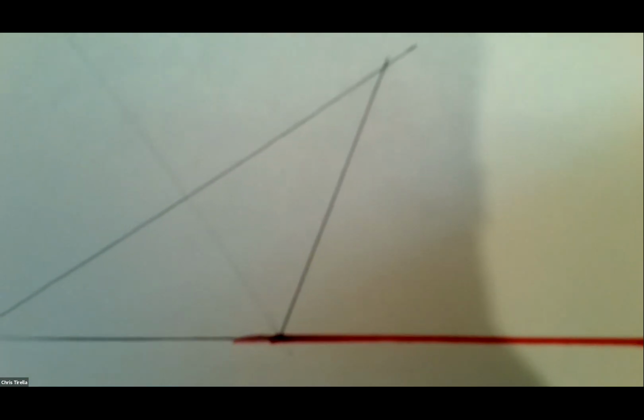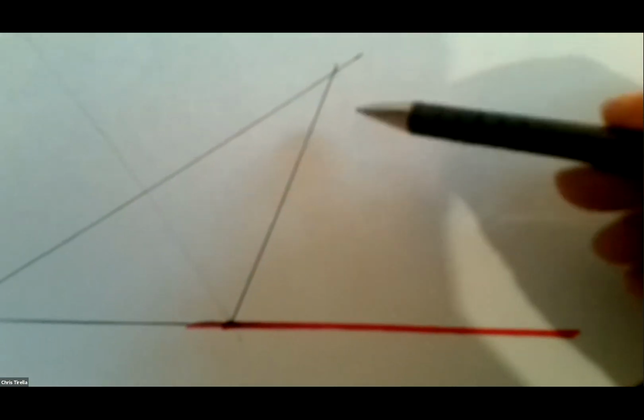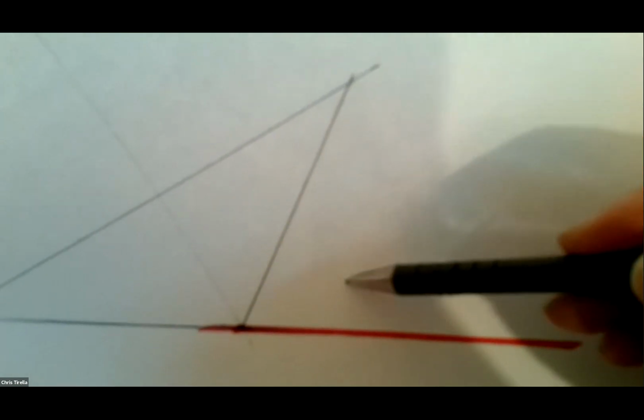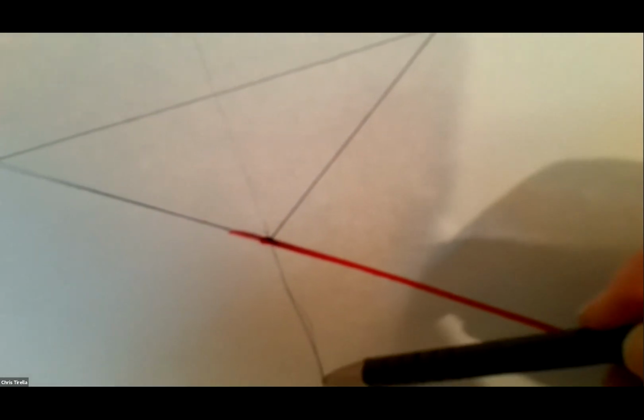You see how I did that with a highlighter? Now with that extended side, I should be able to drop an altitude down from here. And as I drop that altitude down, you see where it's going to meet the other altitude. It's going to be outside of the triangle, somewhere around here.